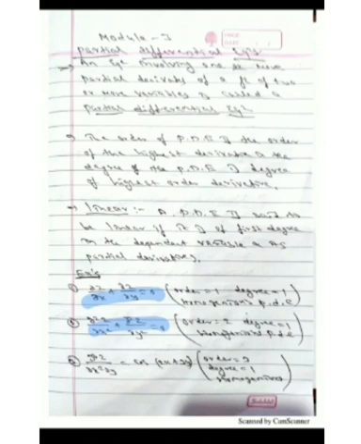Homogeneous, homogeneous, homogeneous. Linear: a PDE is said to be linear if it is of first degree in the dependent variable and its partial derivatives.